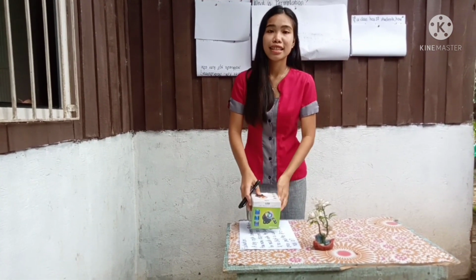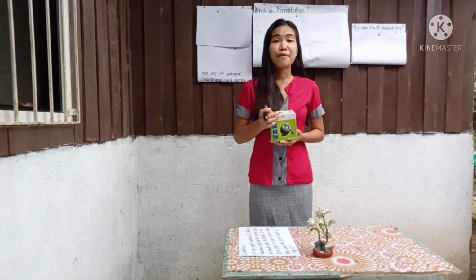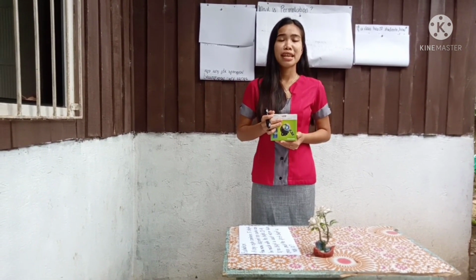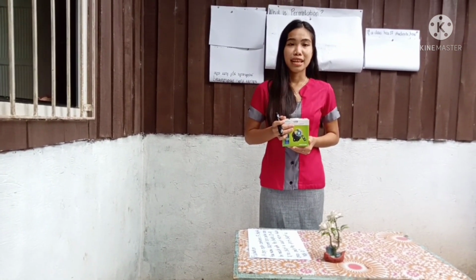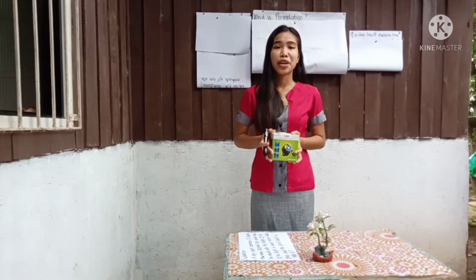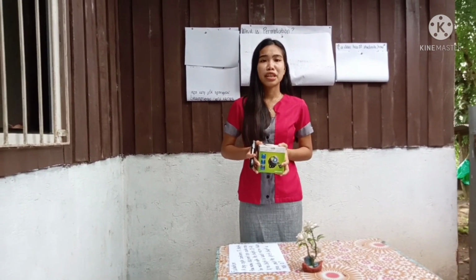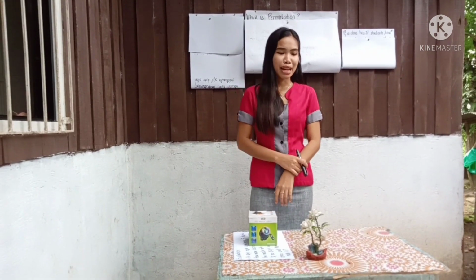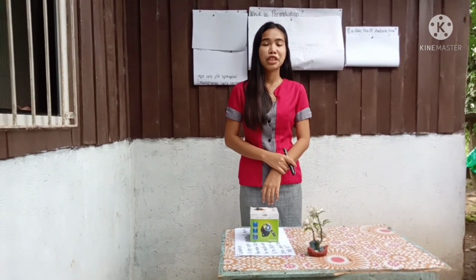Inside this box is an envelope with 11 letter words. I want you to list down all possible words, as many as you can, within 2 minutes. The group that will have the most words listed will be the winner and will receive a prize. So, get your Manila paper, broad pen, and go to your respective groups. On my mark, ready, start, and write.